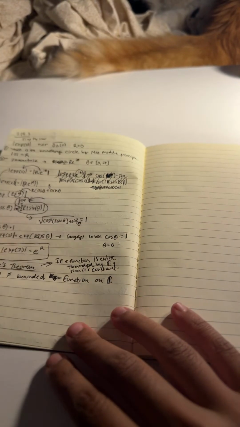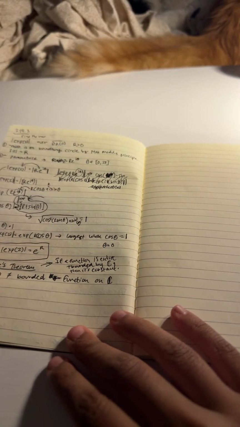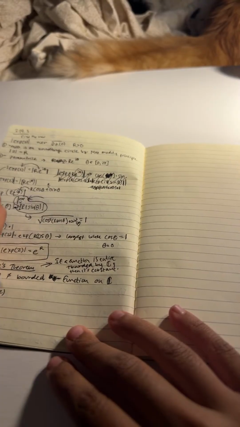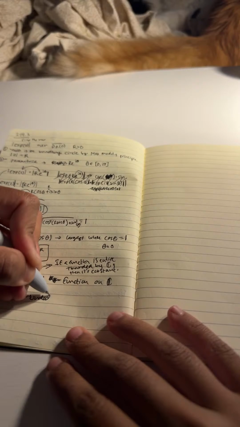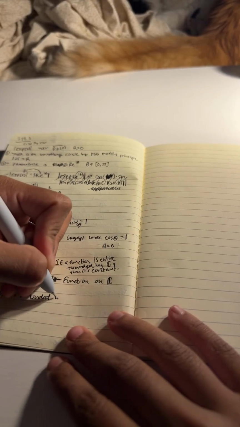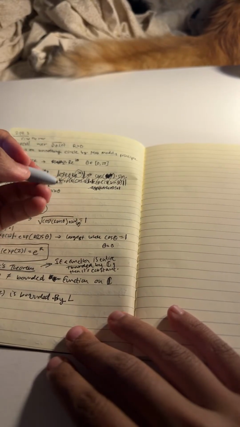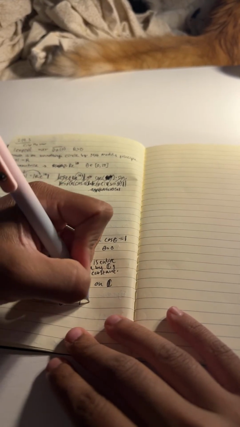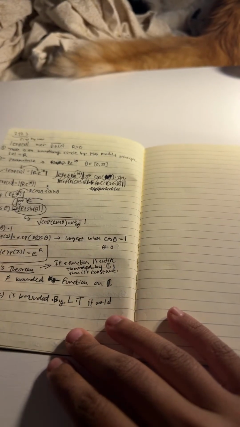But we know that cosine z is not constant. Suppose cosine z is bounded; by Liouville's theorem, it would be constant.